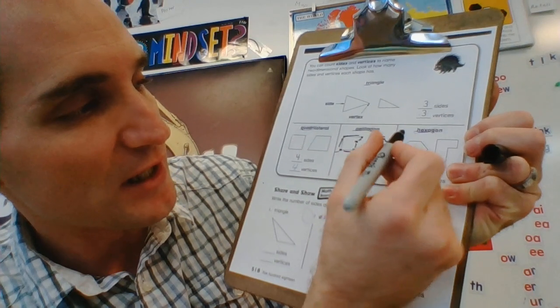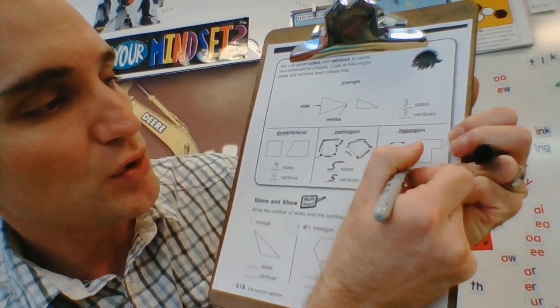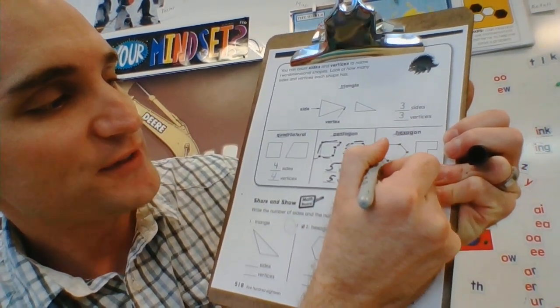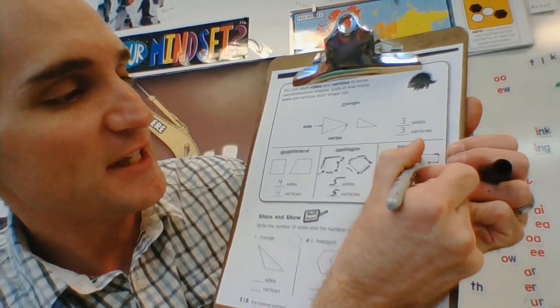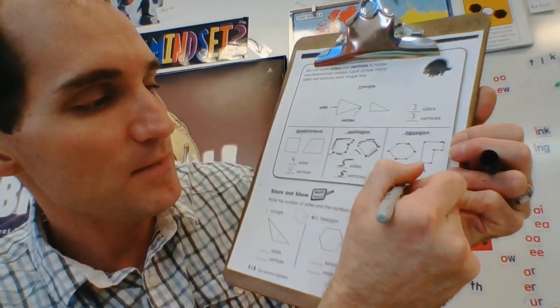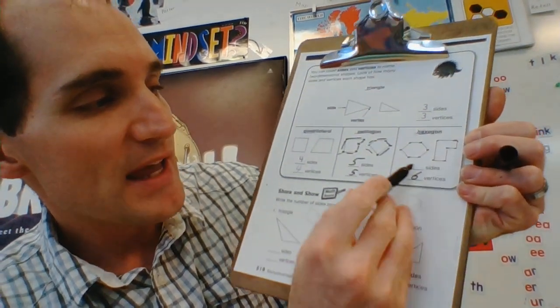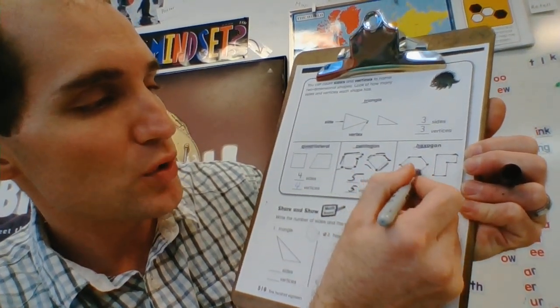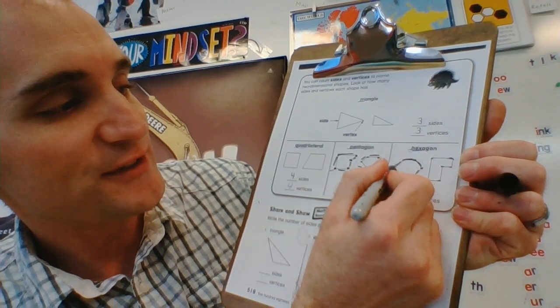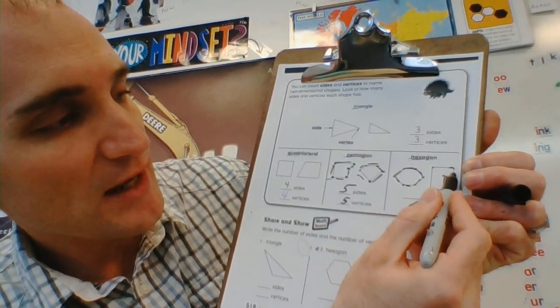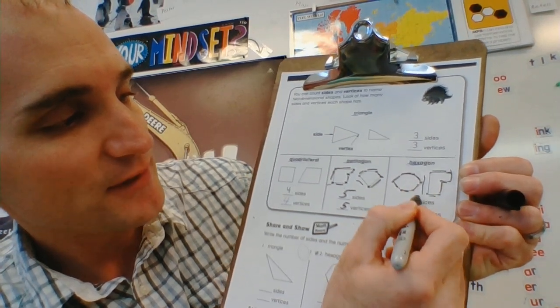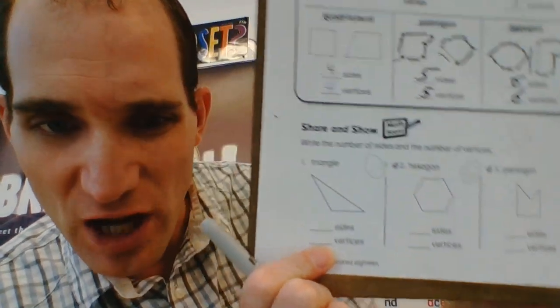Let's find out about hexagons. Hexagons have 1, 2, 3, 4, 5, 6. Yep, they have 6 every time. 6 vertices. And sides, 1, 2, 3, 4, 5, 6. They have 6 sides.